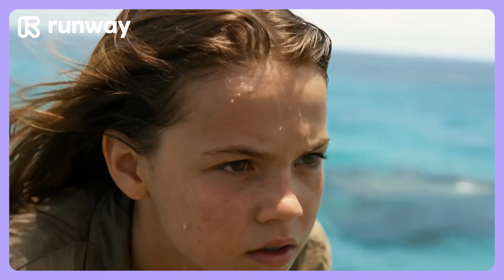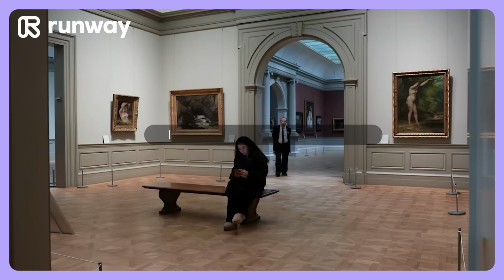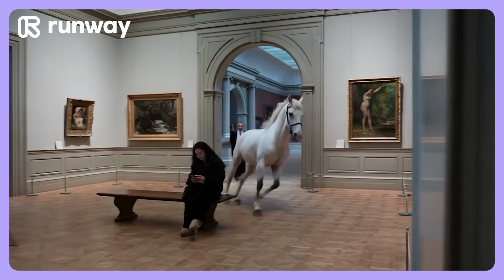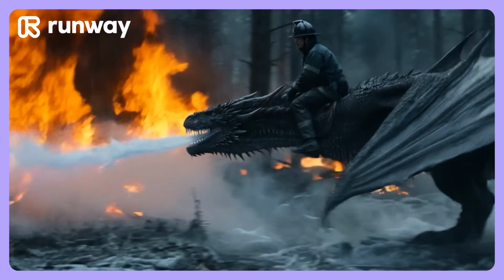Just a little bit. Runway is pushing the boundaries of what's possible with AI video. We're talking generating video clips from text prompts, extending scenes, removing objects from footage. It's more experimental, but when you need something creative and you don't have the footage, Runway can fill that gap.